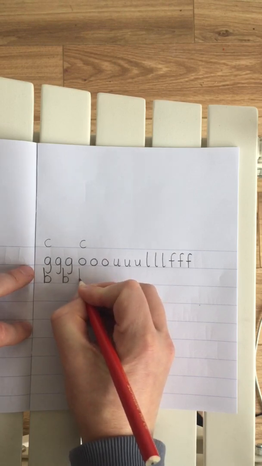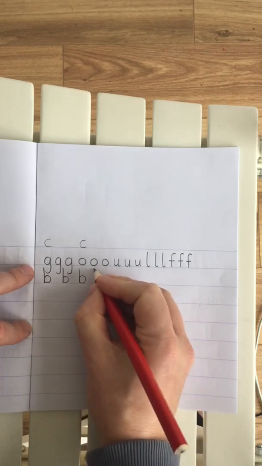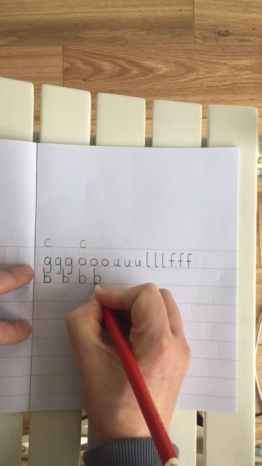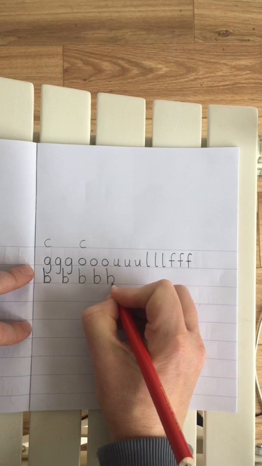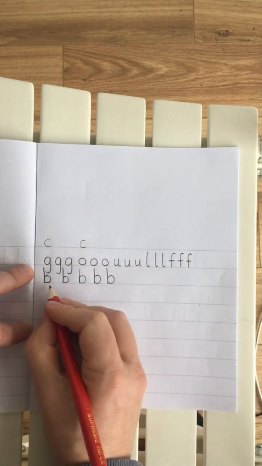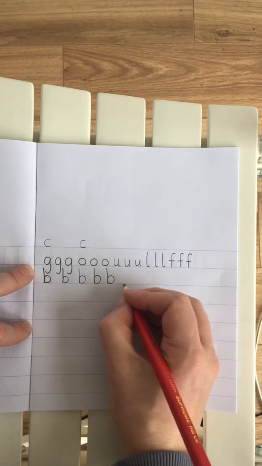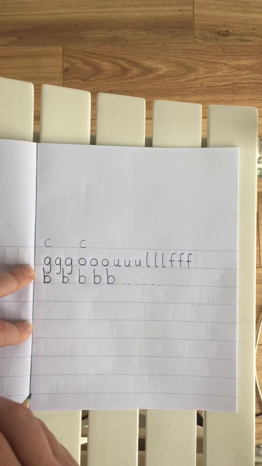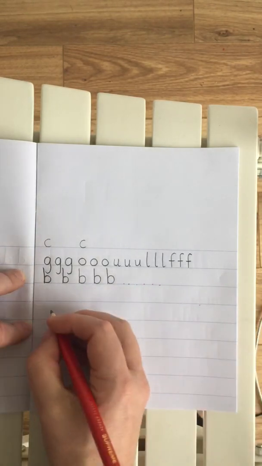So straight down, bounce back up and around. Straight down, bounce back up and around. Now if your child is saying those instructions to themselves out loud, let their ears help them, they'll get very good and they'll find the B very easy and they'll get it right each time. Okay, so you continue all the way to the end of the line there. Now we'll write some words.